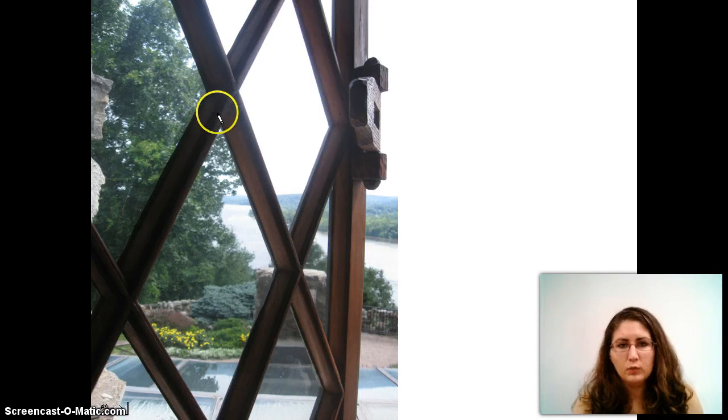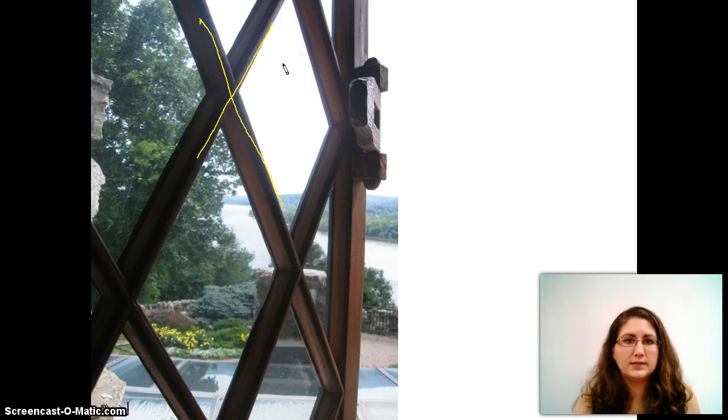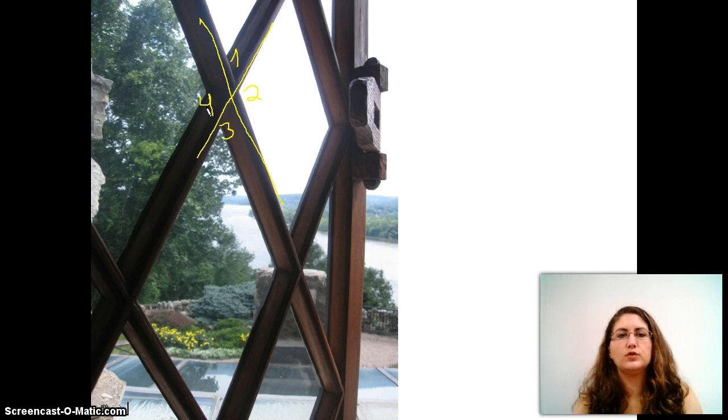Here we have, I want you to look at this line and this line. They create an X. Whenever you have an X, you have vertical angles. They share a vertex, but no common points. So I'm going to label these 1, 2, 3, and 4. Angle 1 and 3 are vertical angles because they're opposite of each other, and angles 2 and 4 are vertical angles because they're opposite of each other.